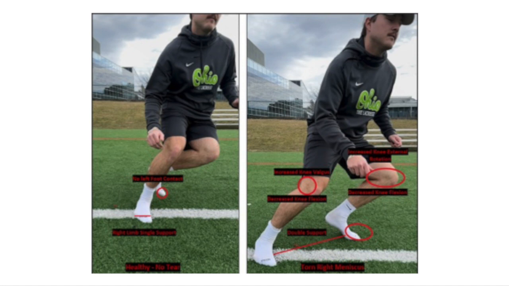On the right-hand side, we have Nick now performing this pivot with a right torn meniscus. Here, we have increased knee external rotation on the left-hand side and decreased knee flexion on the left-hand side. This is because Nick is now no longer trying to clear this foot off the ground, but he is trying to use his left limb to also propel him to the side.